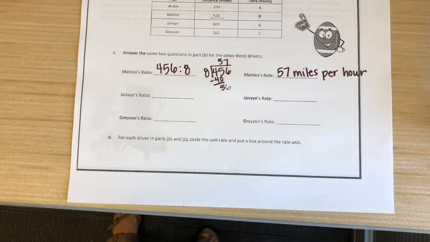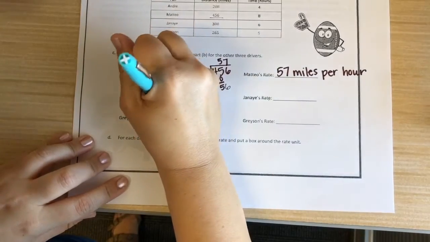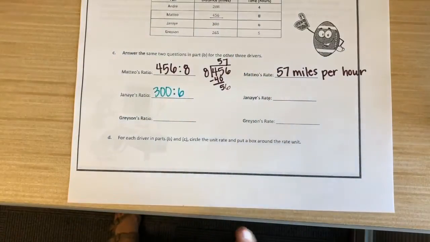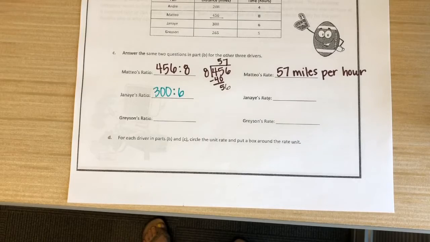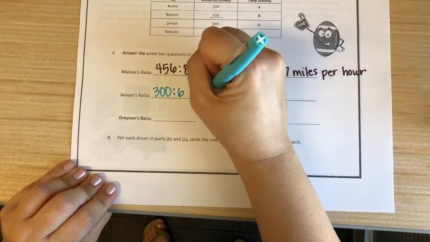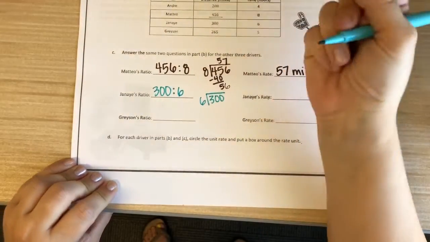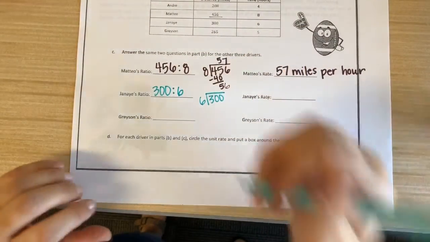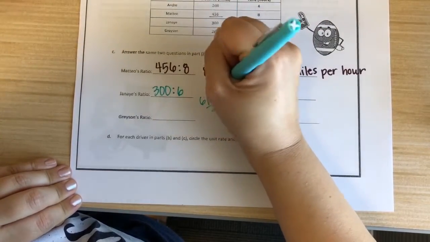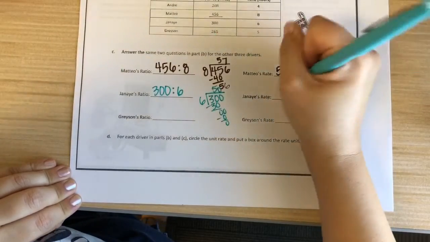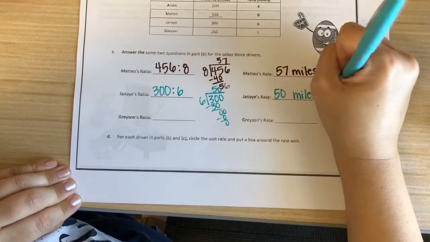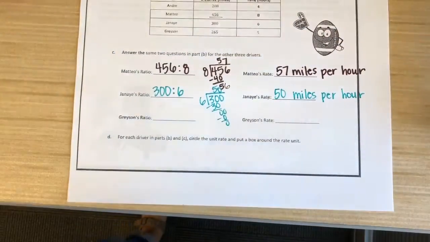Janae's rate, so Janae traveled 300 miles in 6 hours, so Janae's ratio is 300 to 6. So now to find Janae's rate, we take our total number of miles, divide it up by the 6 hours to figure out how many miles in just 1 hour. So 6 goes into 30 5 times. 0, 0, 0. All right, 50 miles per hour for Janae's rate.